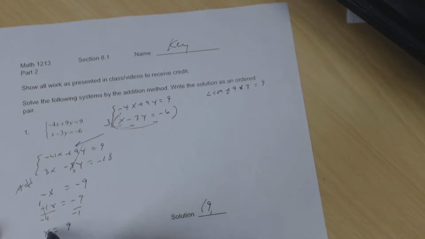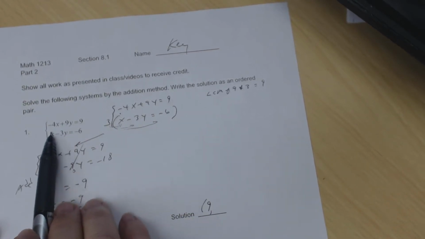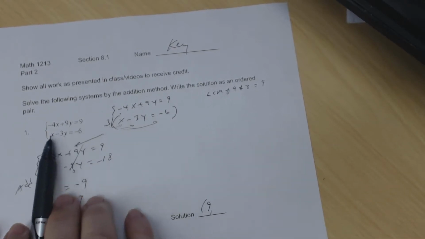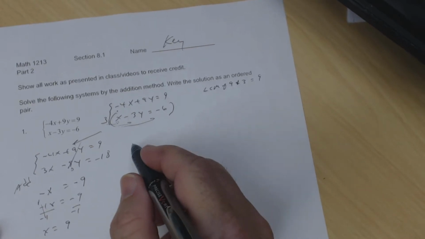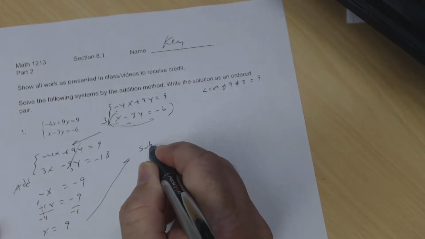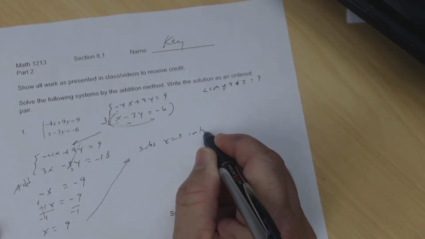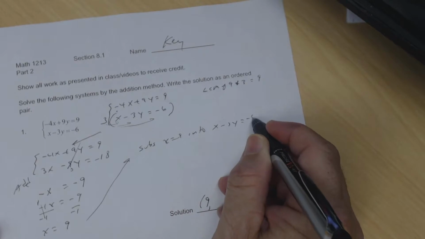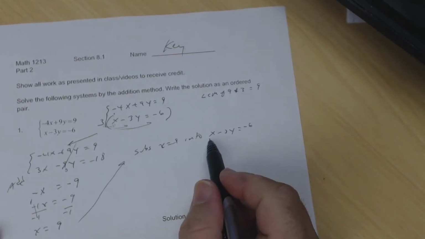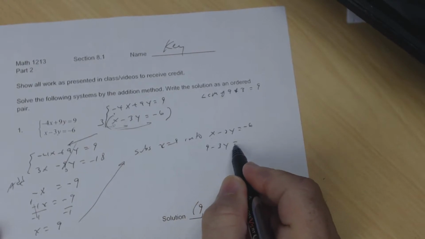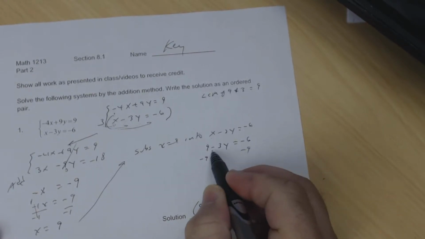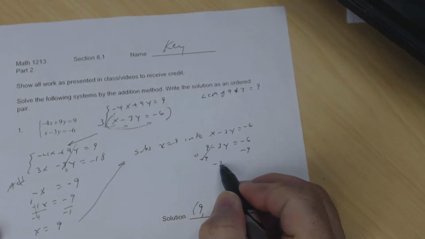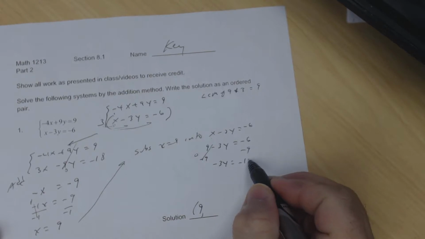Okay, now, just like with substitution, once you find one part of your solution, one coordinate, you go back and you back substitute. So I'm going to take x equals 9, go into one of these equations up here, and wherever I see the variable x, I'll plug in 9. I'm going to use the second one since this is just an x. So I'm going to substitute x equals 9 into x minus 3y. It did not matter, you could use the top equation. All right, so x is 9, so I get 9 minus 3y equals negative 6. Subtract 9. 9 minus 9 is 0. 0 minus 3y is a negative 3y equals, and then negative 9 and negative 6 is negative 15.